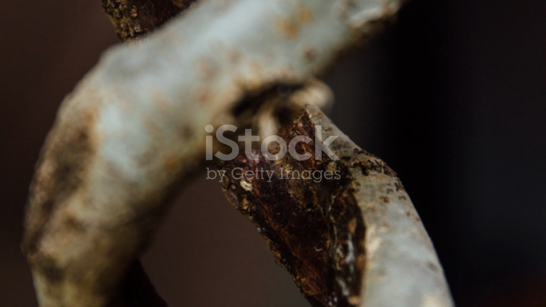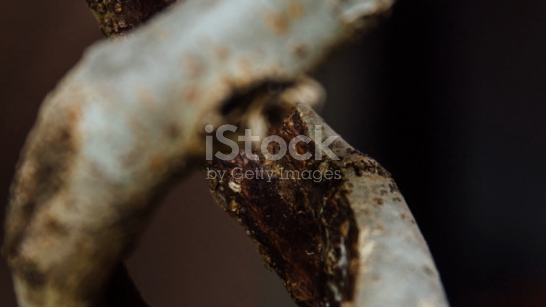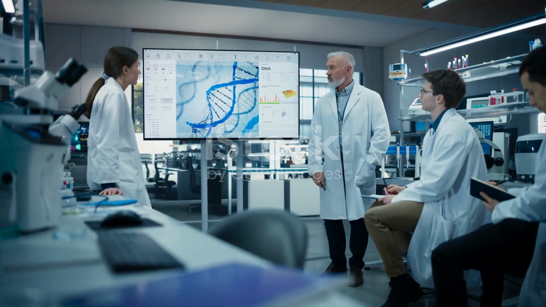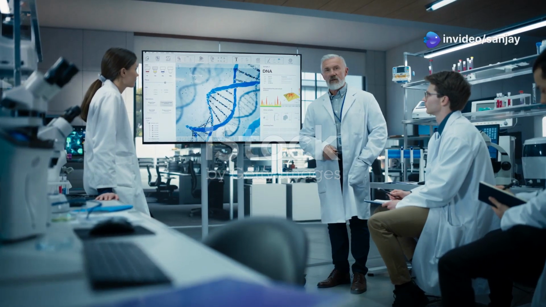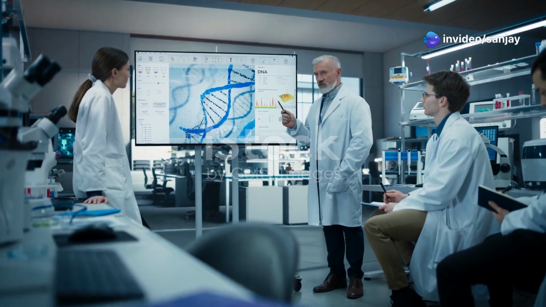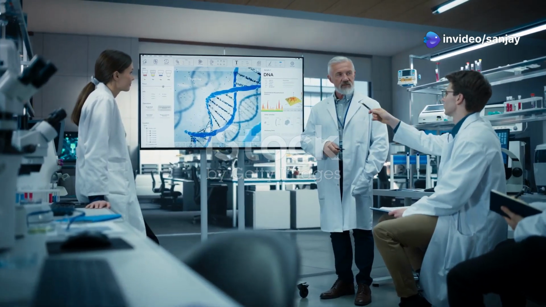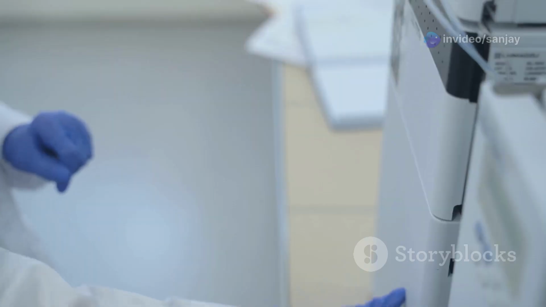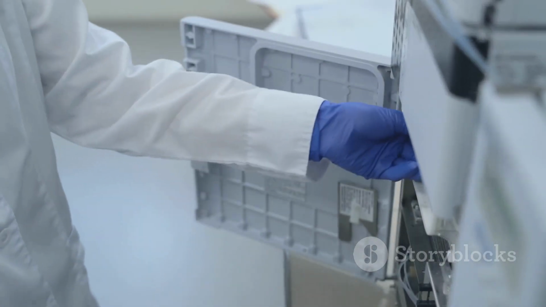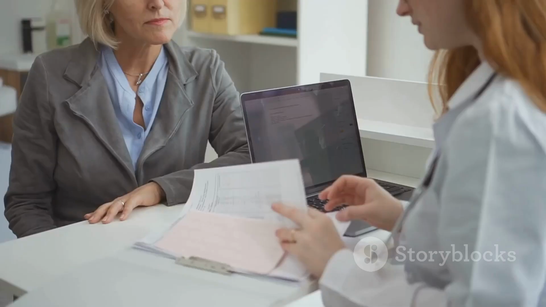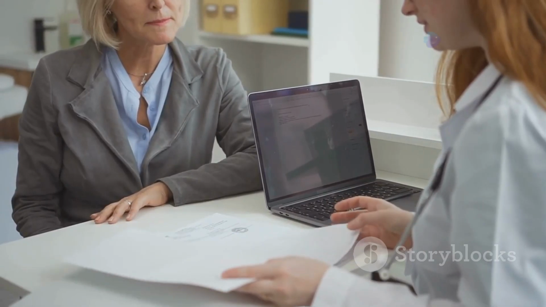Section 8. Ethical considerations, navigating the DNA frontier. As our understanding of DNA and our ability to manipulate it continue to grow, it's essential to consider the ethical implications of these advancements. Genetic testing, for example, raises concerns about privacy, discrimination, and the potential for psychological harm.